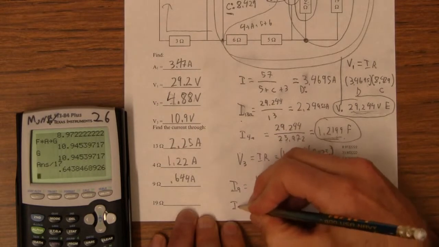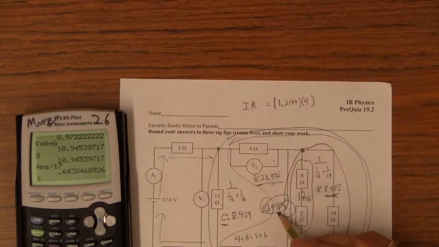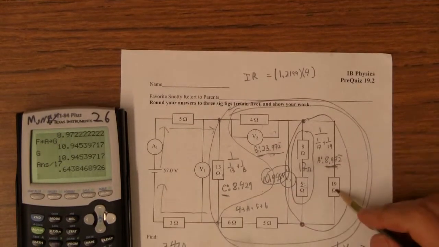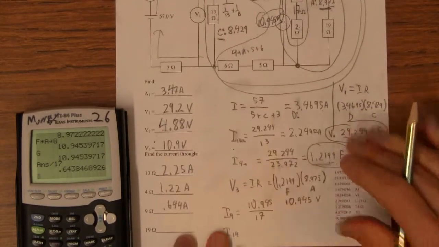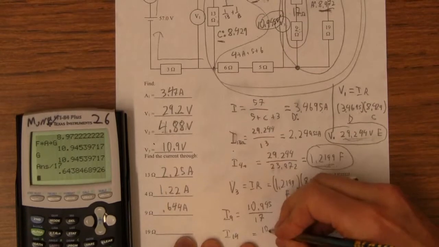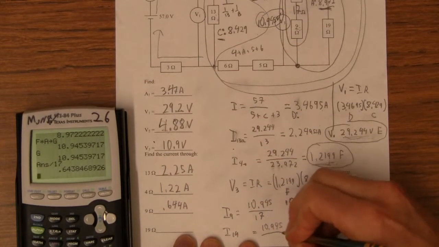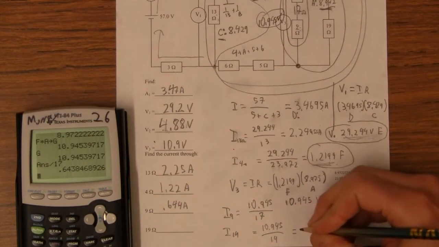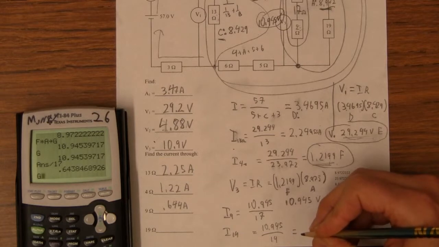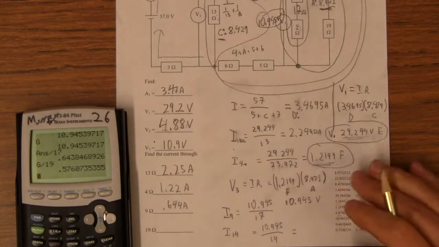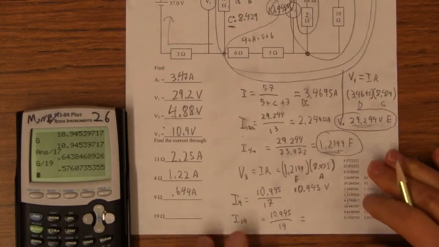And then the current through the 19 is, we've got that voltage there, the 10.945, driving it through 19 ohms, right? So then it's going to be 10.945 divided by 19, so alpha G divided by 19 is 0.576.